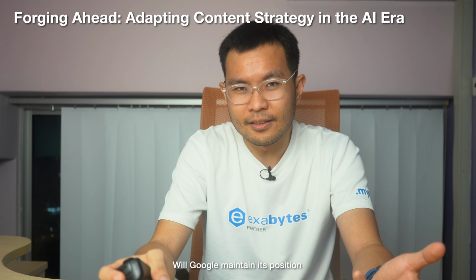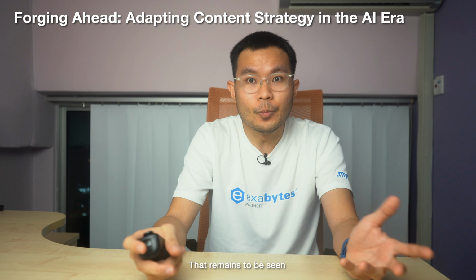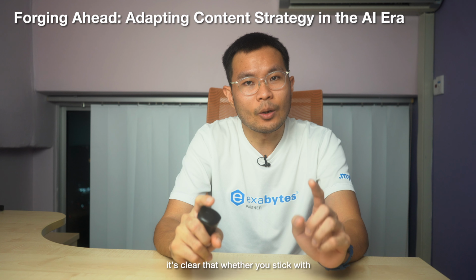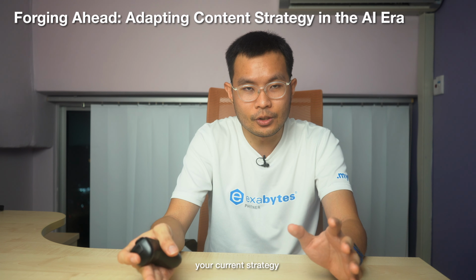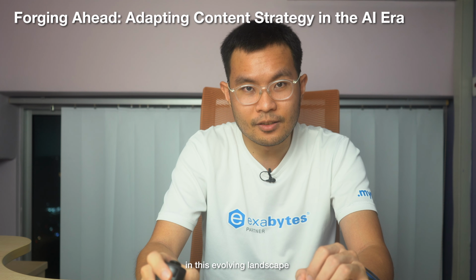Will Google maintain its position as the world-leading search engine over the next decade? That remains to be seen. However, it's clear that whether you stick with your current strategy or rethink your digital marketing plans, content marketing will remain crucial in this evolving landscape.